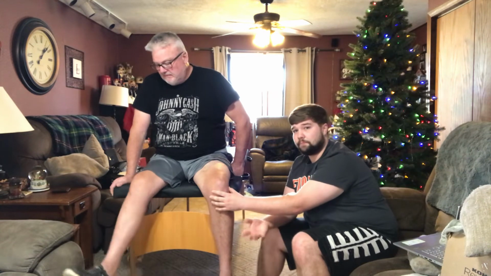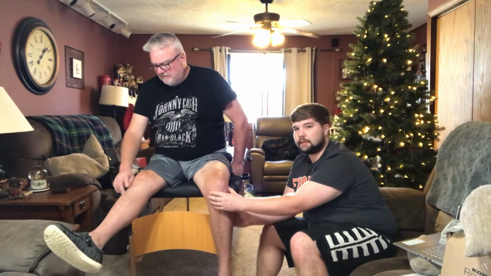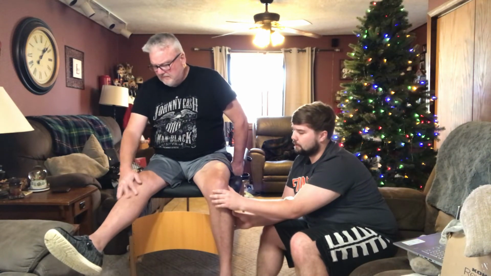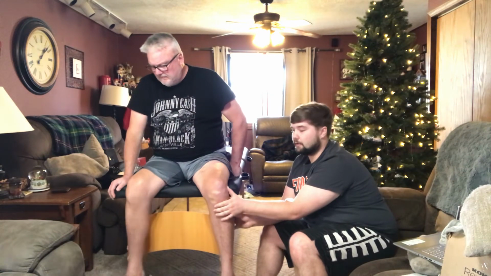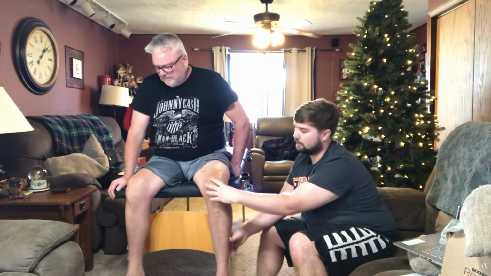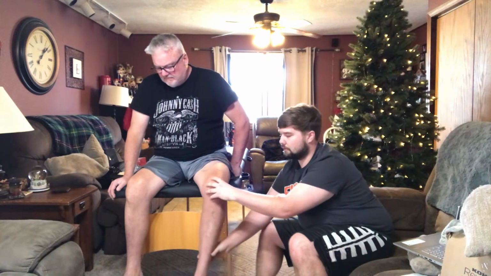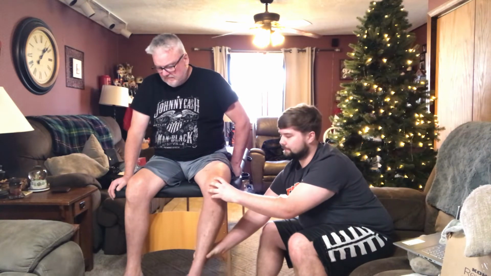It feels a bit more broad and a bit stronger compared to the MCL. So right here is the lateral collateral ligament. Yep, I can feel that tension.